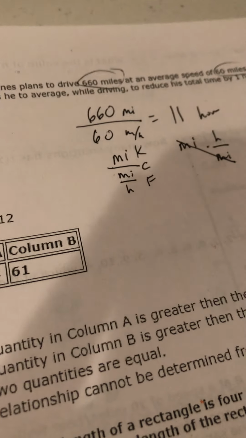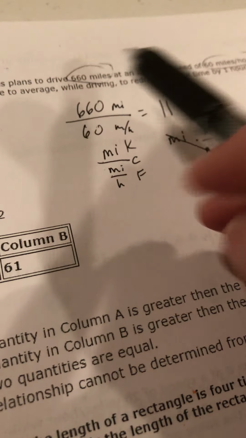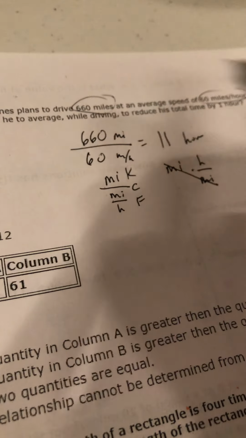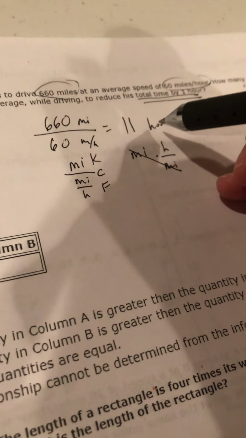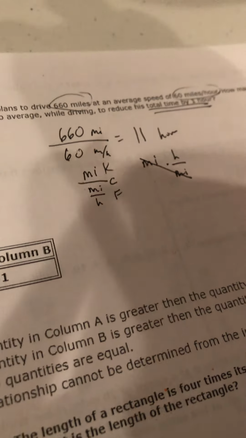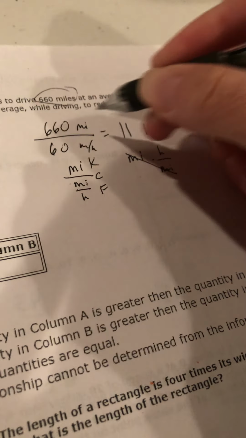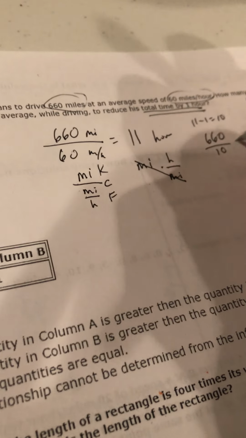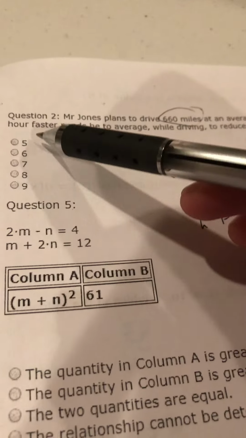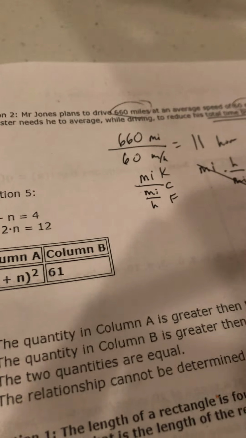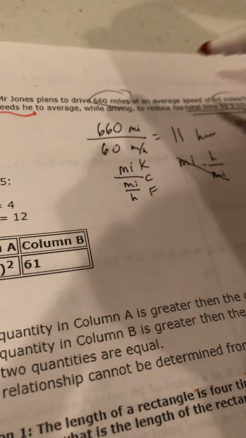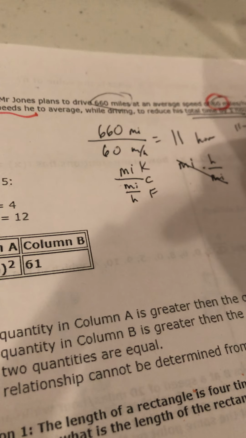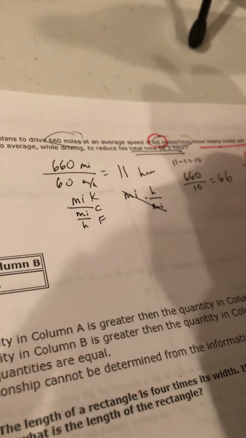Okay, all right, so he'd get there in 11 hours, but it says how many miles per hour faster does this average need to be if he wants to reduce his total time by 1 hour? So instead of being there in 11 hours, he wants to be there in 10. 11 minus 1 is 10. And so if I do 660 divided by 10, of course that's 66, but that's not the answer, right? It's saying how many miles per hour faster. So he was going 60, he needs to go 66, so 66 minus 60 is 6. Lots of 6's on this assignment.